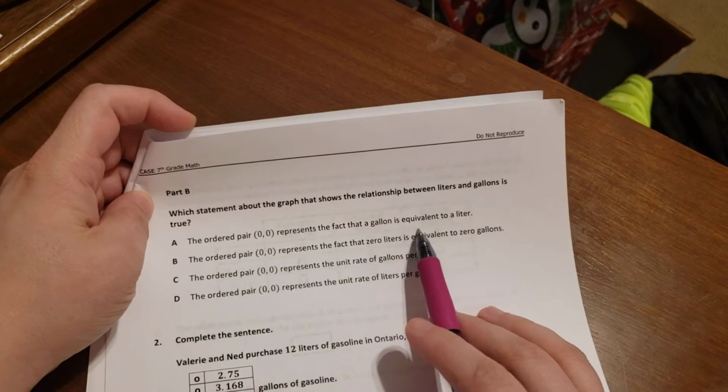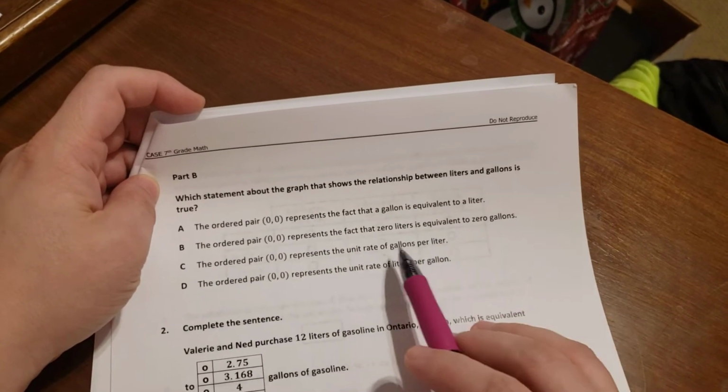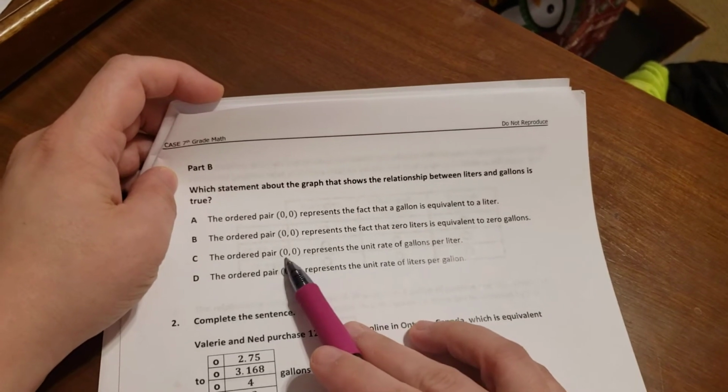A gallon is equivalent to a liter. No. The fact that 0 liters is equivalent to 0 gallons, yes. It's not a unit rate. If it's a unit rate, you'd have a 1 right there.